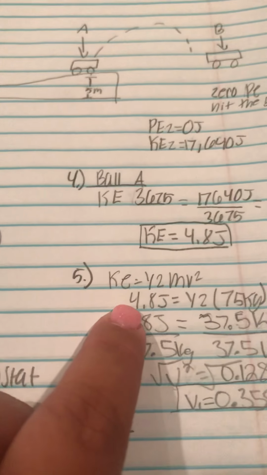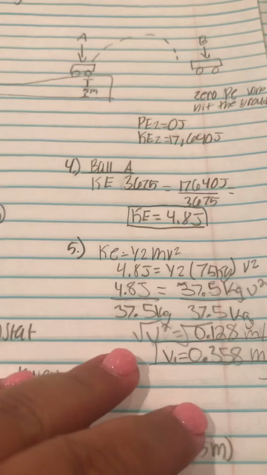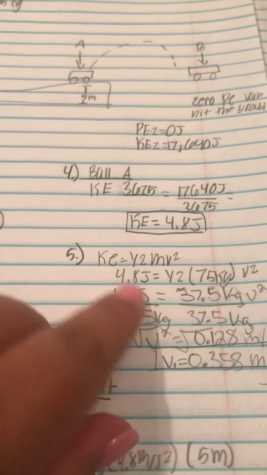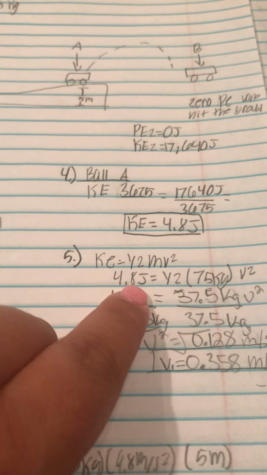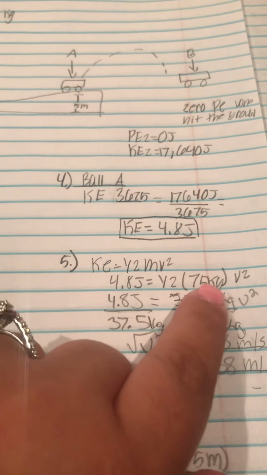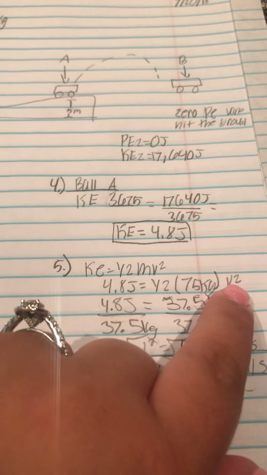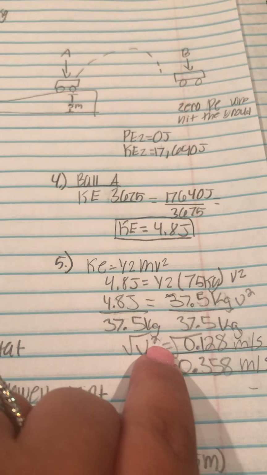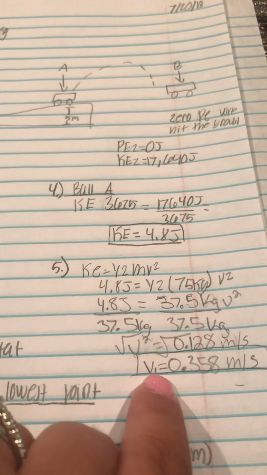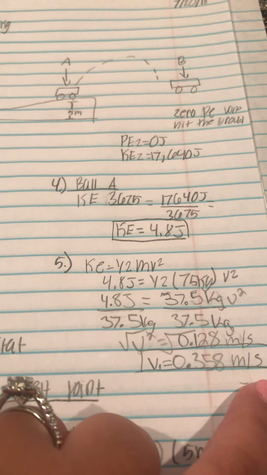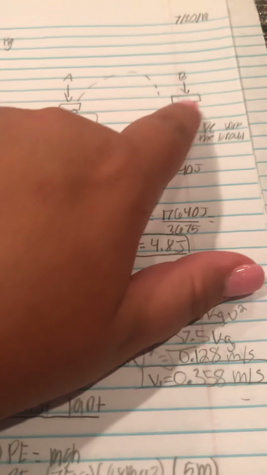Then we take the kinetic energy formula, and since we know the kinetic energy because we solved it up here, we plug in 4.8 joules equals 1/2 times 75 kilograms times velocity squared. We're going to isolate the variable and get it by itself, square root it, and it ends up being velocity 1 is 0.358 meters per second. So we have velocity 1 and velocity 2.